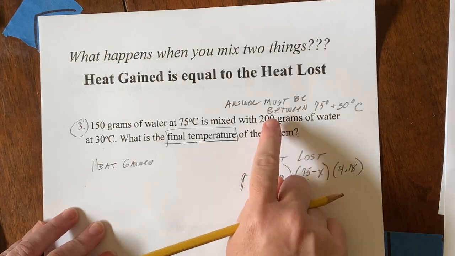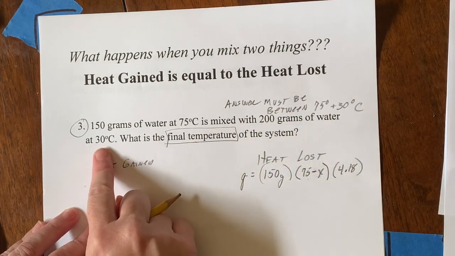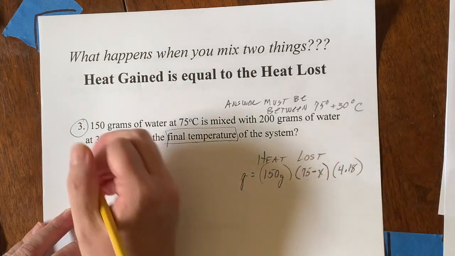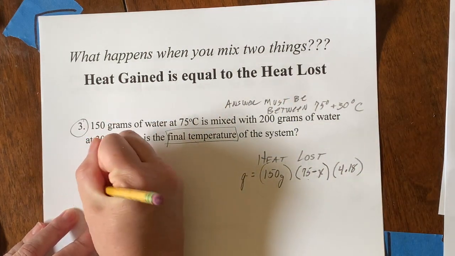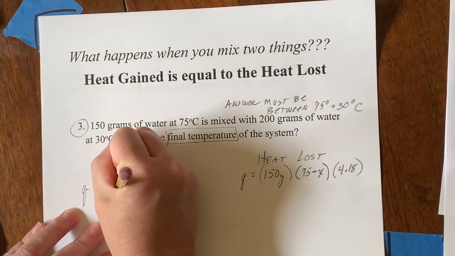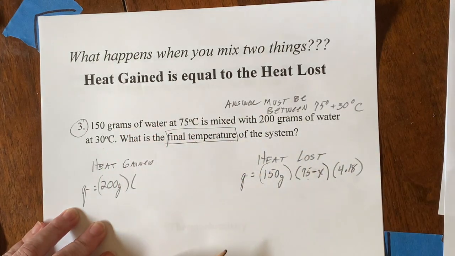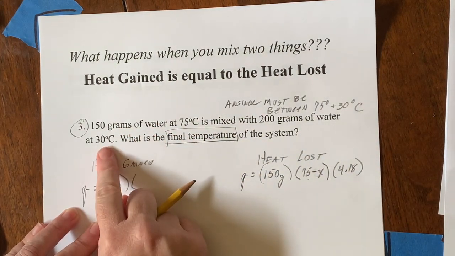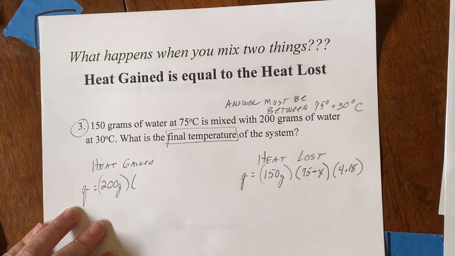So this is what lost heat. Well, what gained the heat? The 200 grams of water that was at 30. This is your cold water. So for this case, my Q is going to be 200 grams. Now for my delta T, I started out at 30. This is going to get warmer.